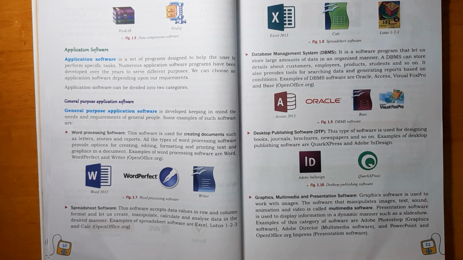Some examples of spreadsheet software are Excel, Lotus 123, and LibreOffice Calc. So, some accountants need to install or download this kind of application software in their computer system to perform their financial tasks, right?